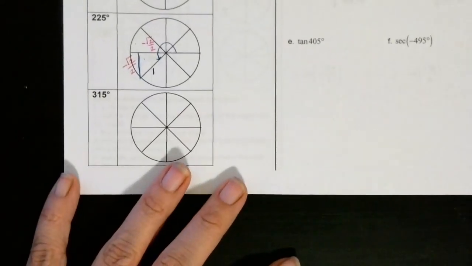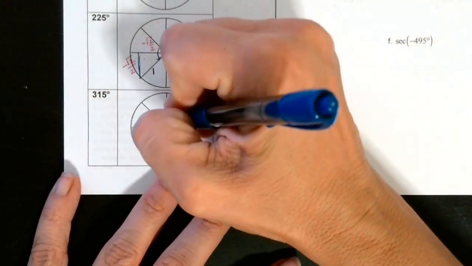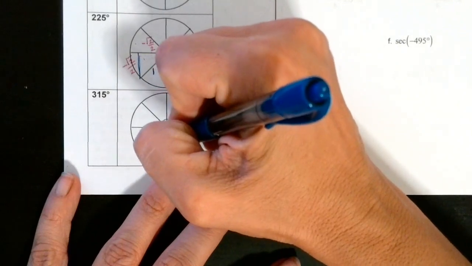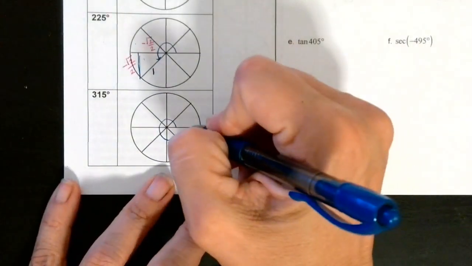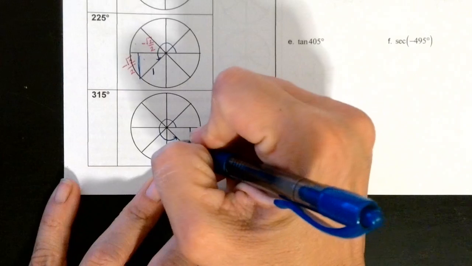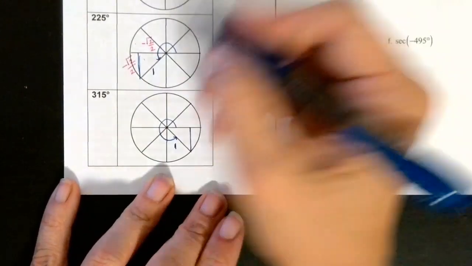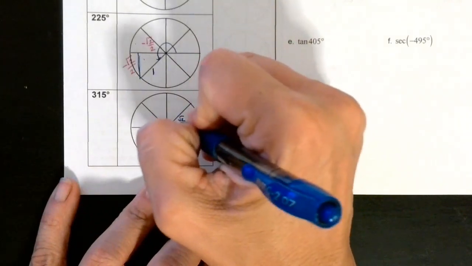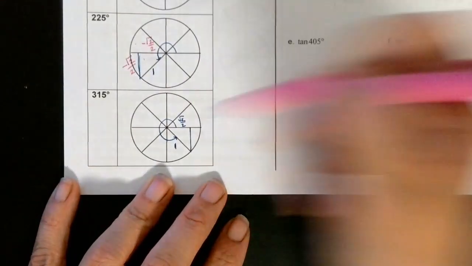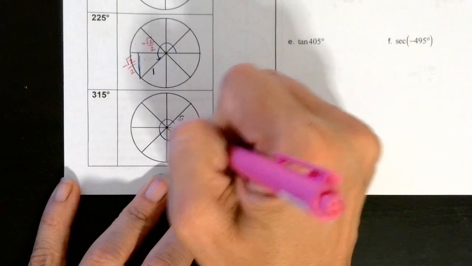And then on this last one, 315 degrees is all the way right here. Then I connect it to the x-axis. My radius is 1, aka my hypotenuse. This is positive root 2 over 2, and this is negative root 2 over 2.